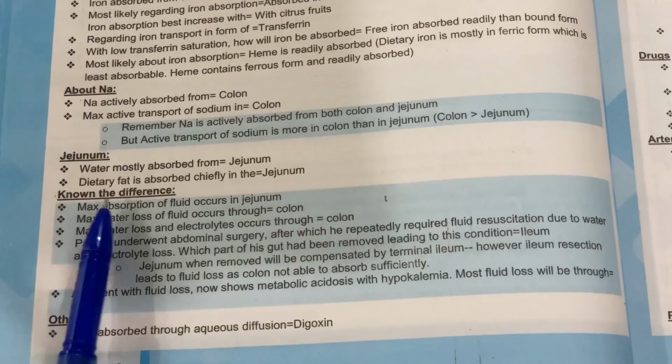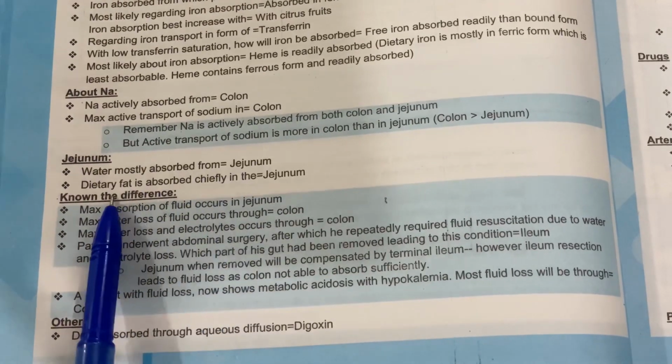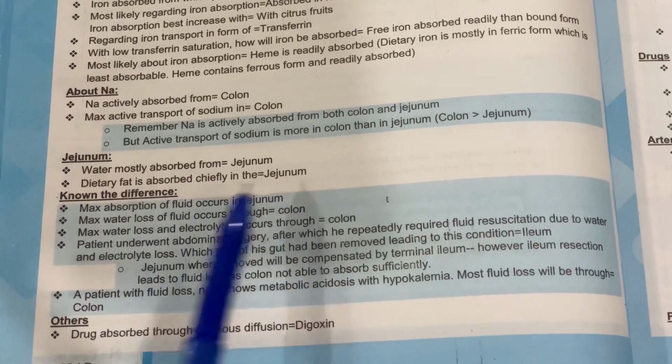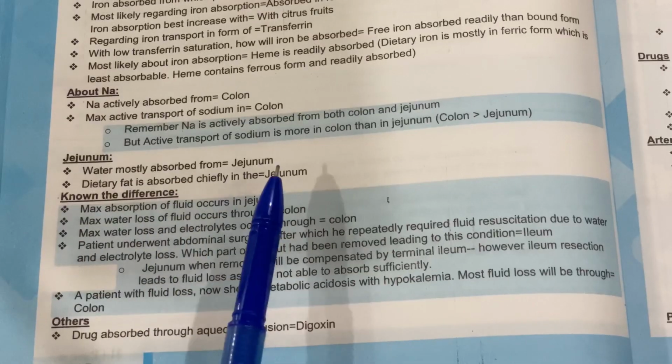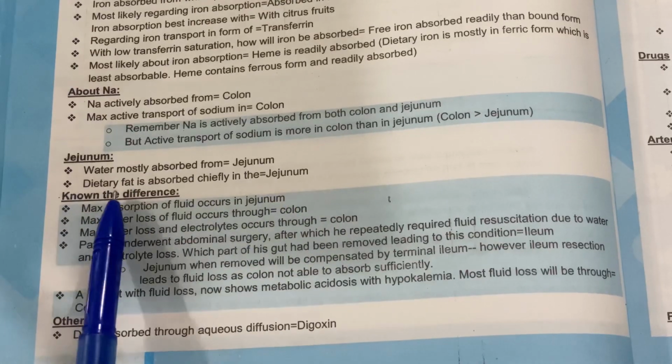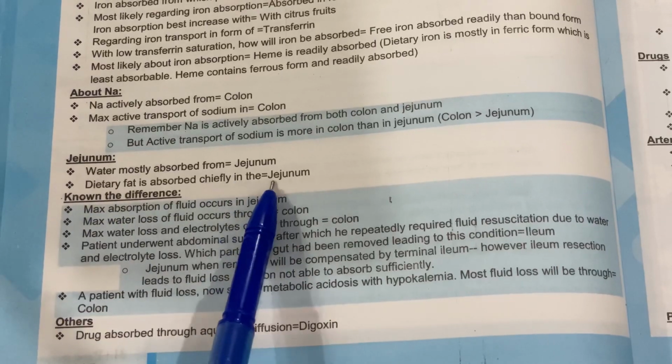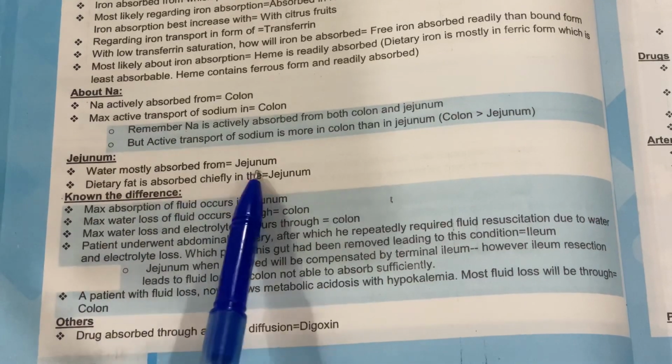Water is mostly absorbed from the jejunum. Dietary fats are absorbed chiefly in the jejunum.